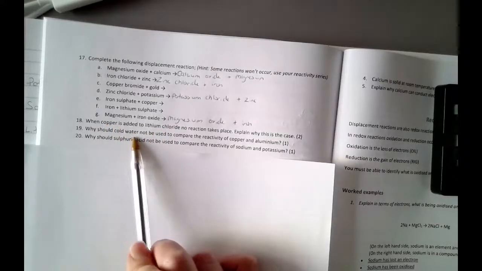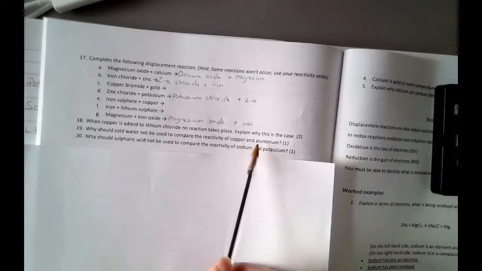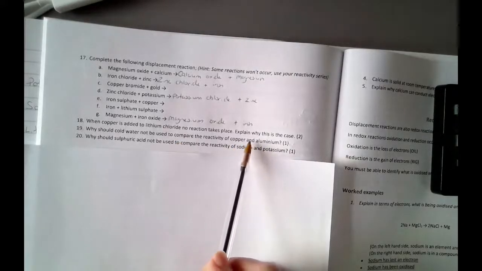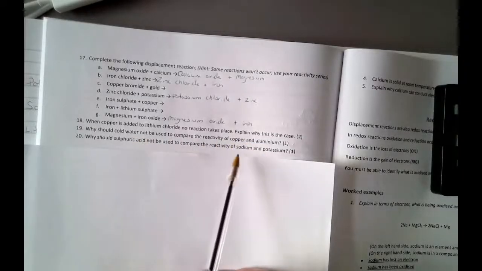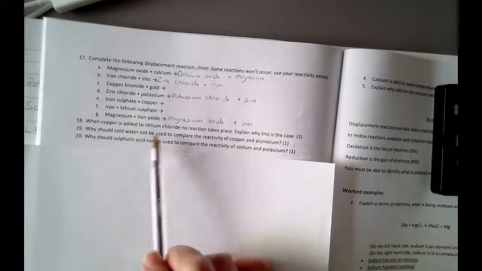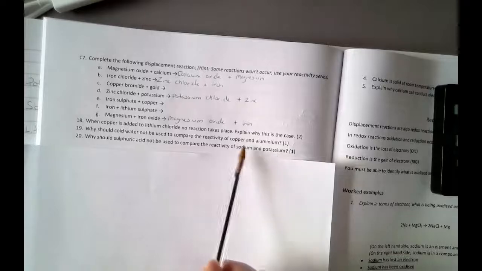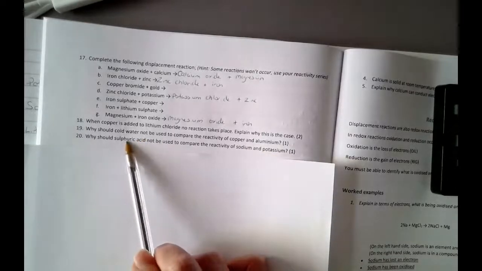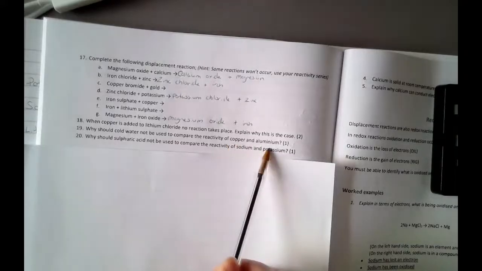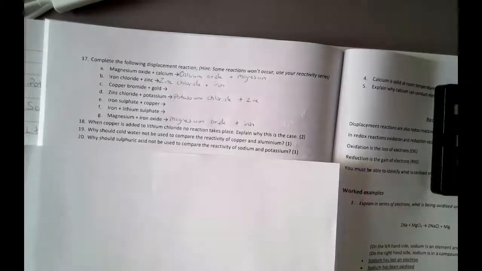There's no point using cold water if you want to compare the reactivity of copper and aluminium, because copper and aluminium, they won't react with cold water. Sulfuric acid should not be used to compare the reactivity of sodium and potassium because the reaction would be too violent or too dangerous. These are two of your most reactive metals. You're not going to add them to an acid. So you could use the acid to compare copper and aluminium, and the water to compare sodium and potassium.